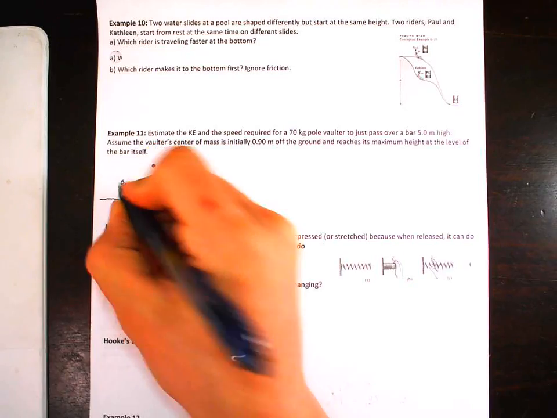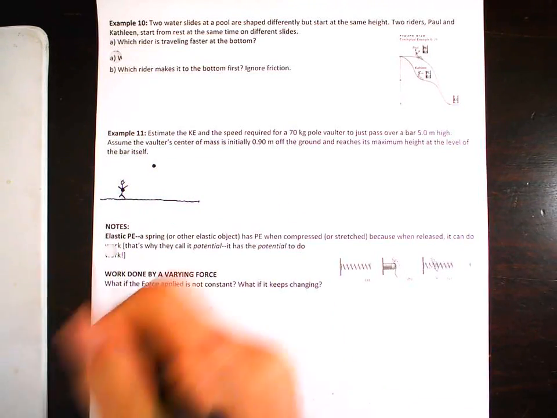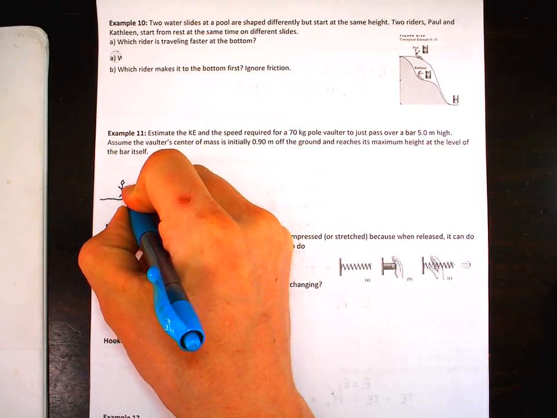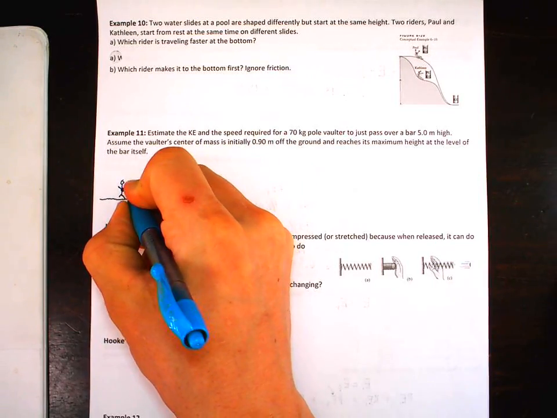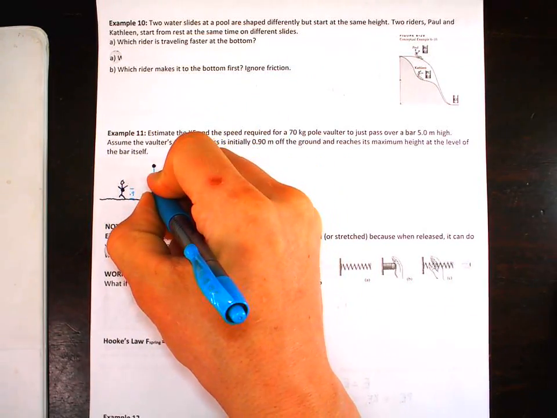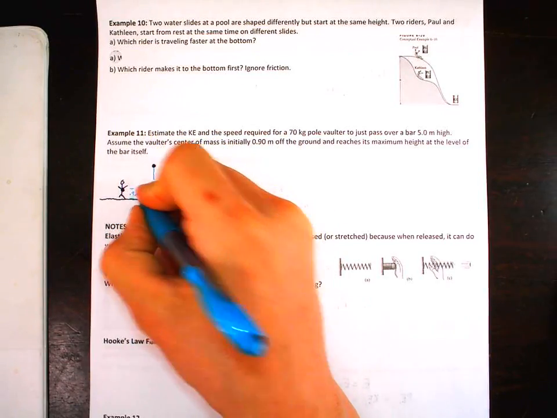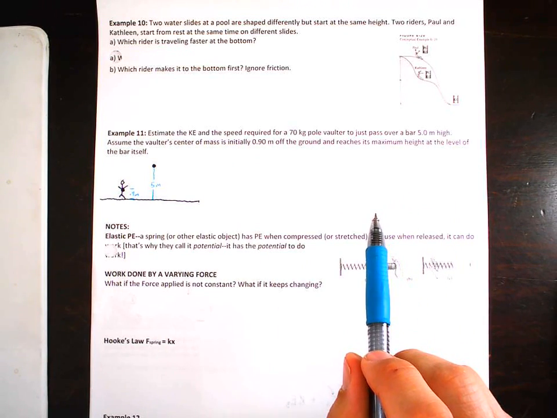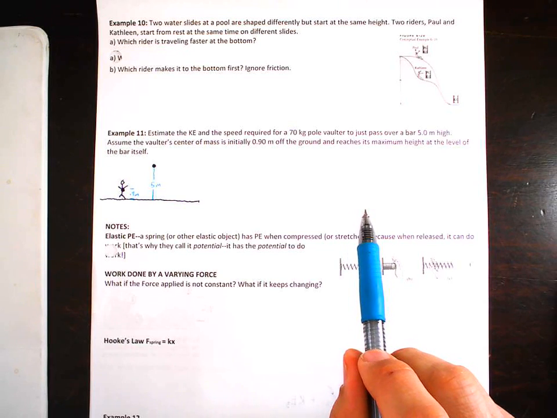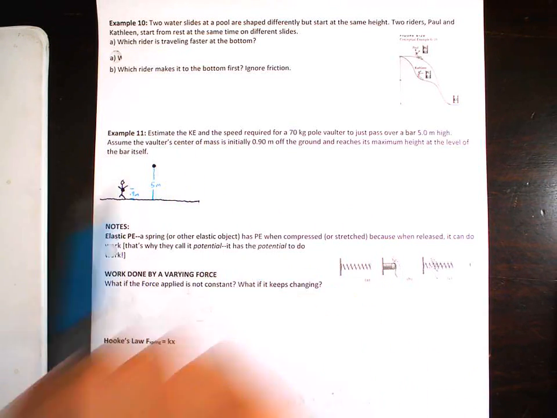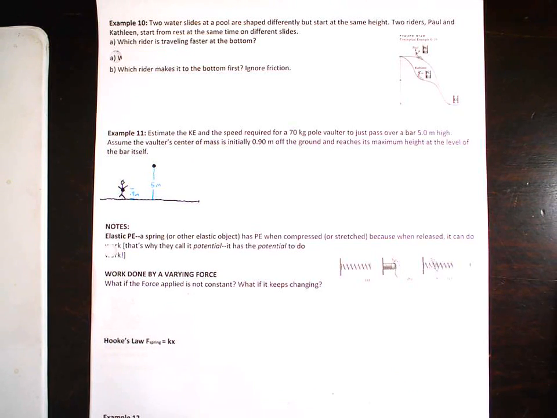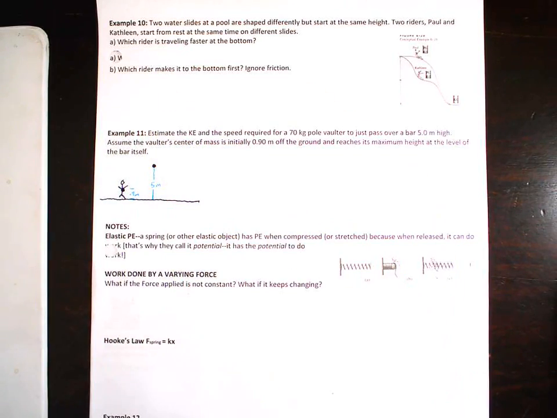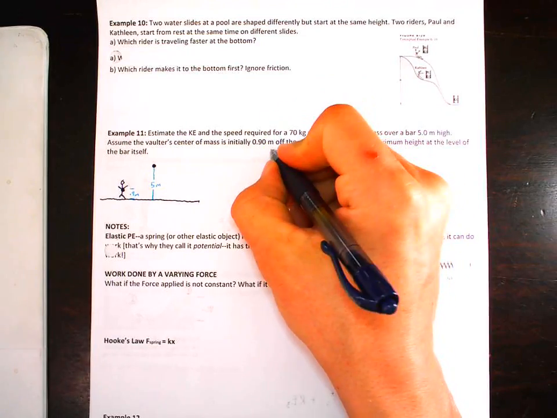Center of mass is roughly in your chest. So this is already 0.9 right here, and they need to get up to 5 meters up there. So what do they want here? Oh, estimate the kinetic energy and the speed. So they want us to calculate the kinetic energy and the speed at launch point for them to make it over. Again, I want you to set this up.